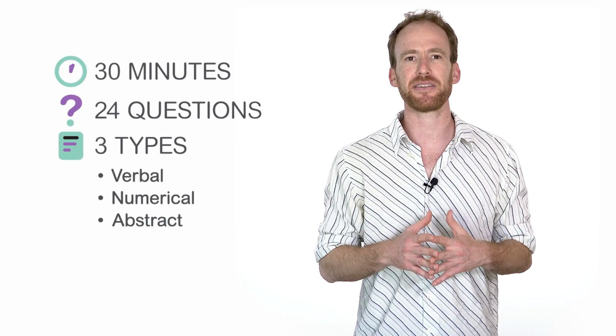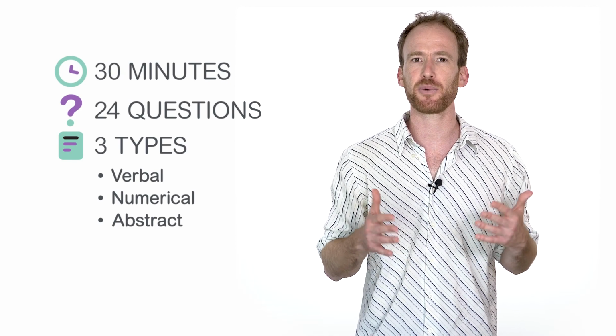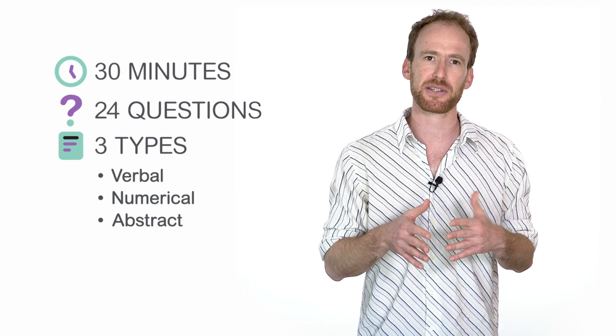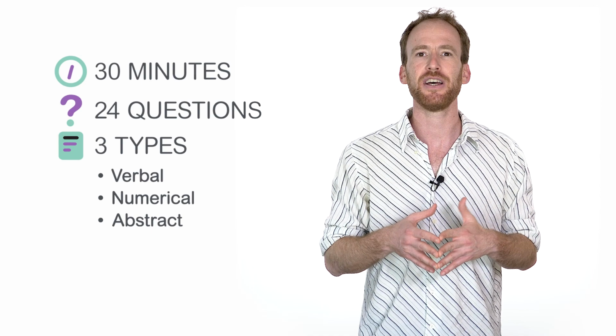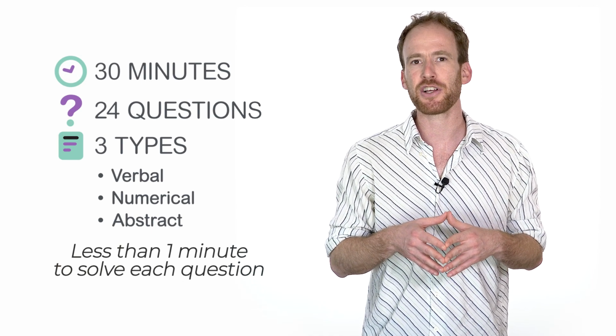The test is limited to 30 minutes and contains 24 questions of 3 types: verbal, numerical, and abstract reasoning. That means you have, on average, less than 1 minute to solve each question. Keep in mind that each individual question has no time limit, meaning you can decide how much time you spend on the easier or more difficult questions. Now let's jump into the different types of questions and figure out how to solve them.